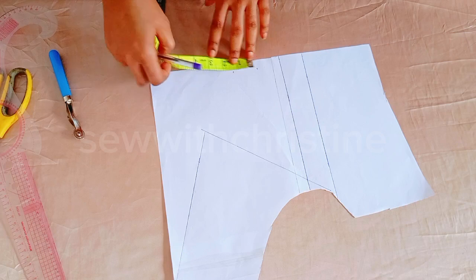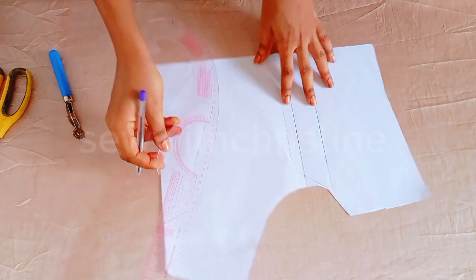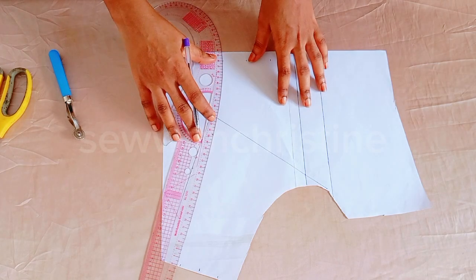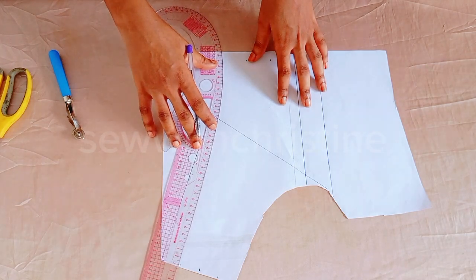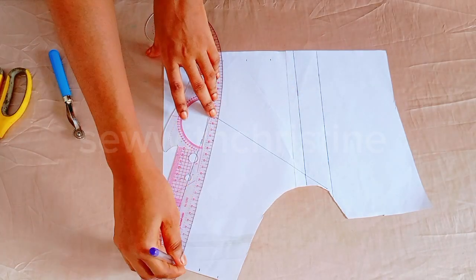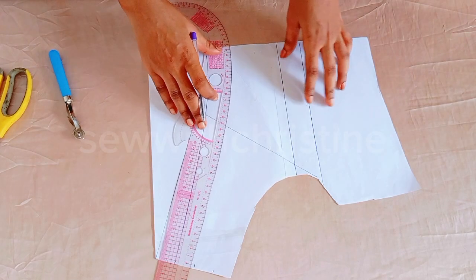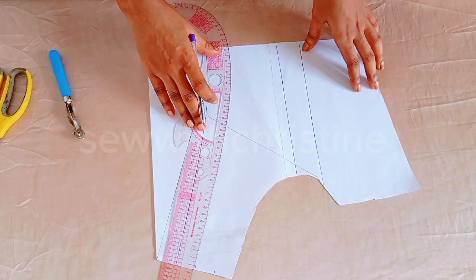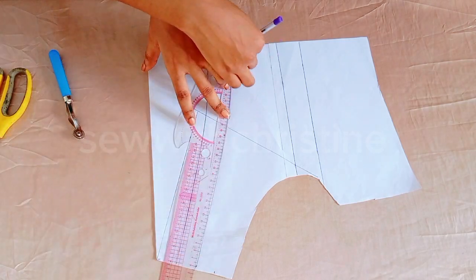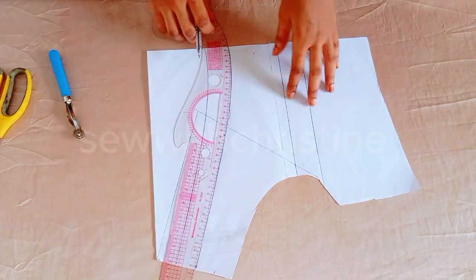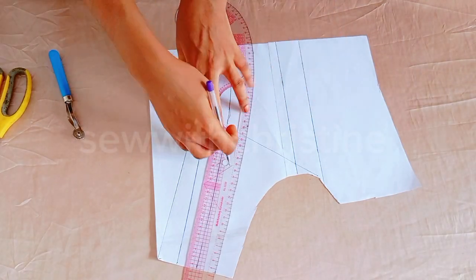So from the chest line at the center front, I went up by 1.5 inches. From there, I marked another 1.5 inches. So the spacing at the front there is 1.5 inches. That is, the distance between the first line and the second one is 1.5 inches at the center front. After marking that, I would use my curve ruler to connect from the points I have at the shoulder area to the points I have at the center front area.